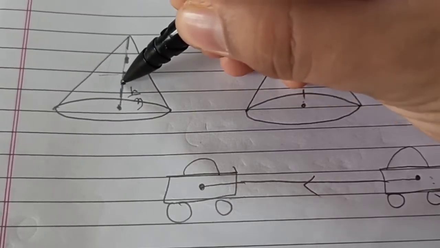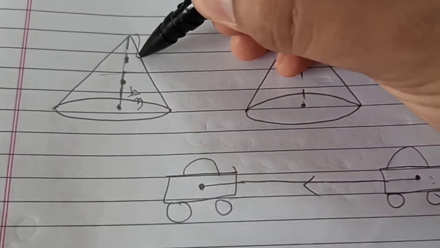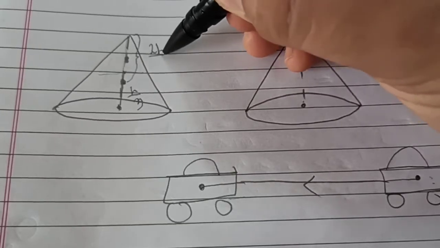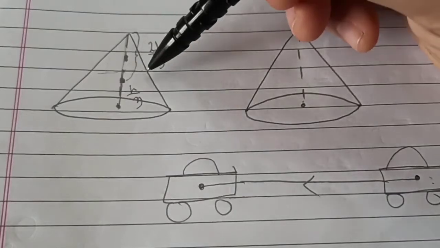So that's where it is. So from the top vertex, where would the center of gravity be? Well, at a distance of 2h upon 3. That's for a hollow cone.